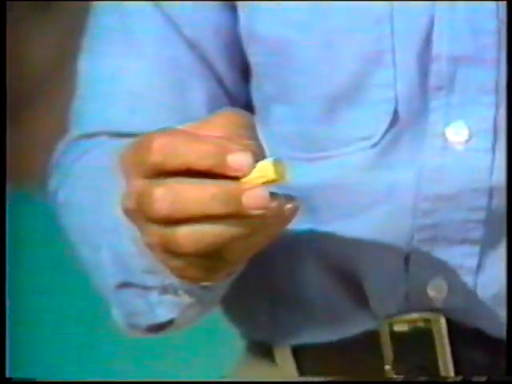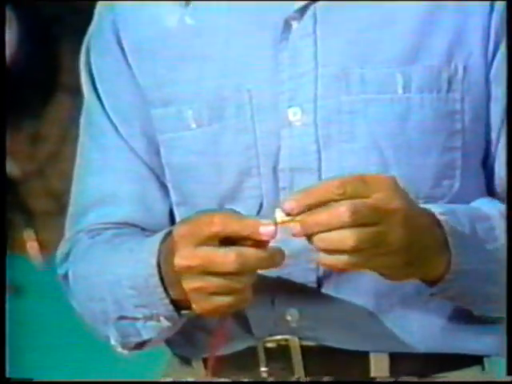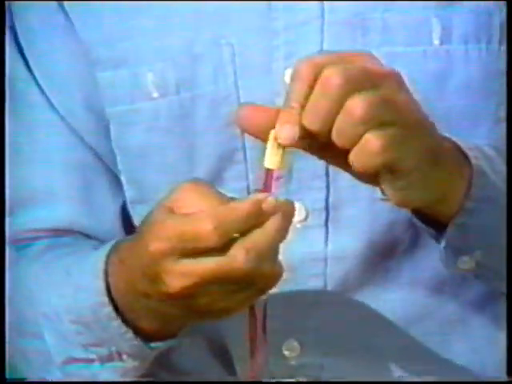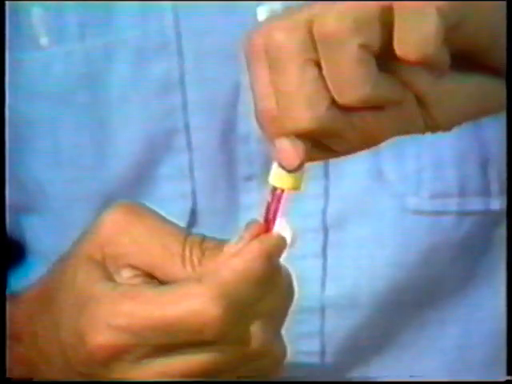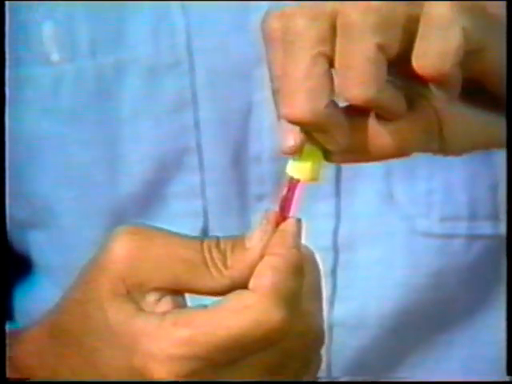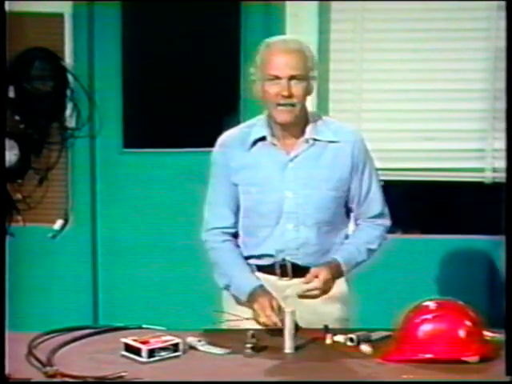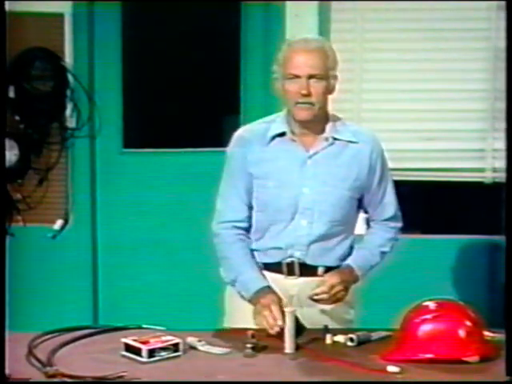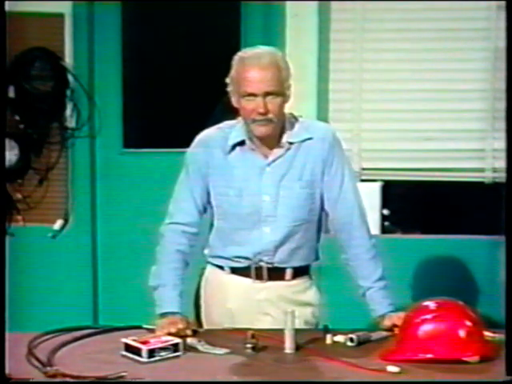What you do is strip the insulation off the ends of the conductors and place the ends in here. Then you turn the wire nut until it's tight. Now, this type of connector has an insulated shell. So once you've got it on tight, the splice is done. You don't need to add further insulation.